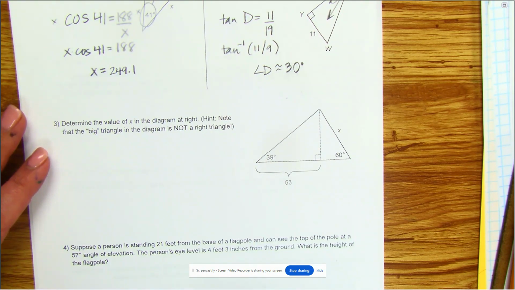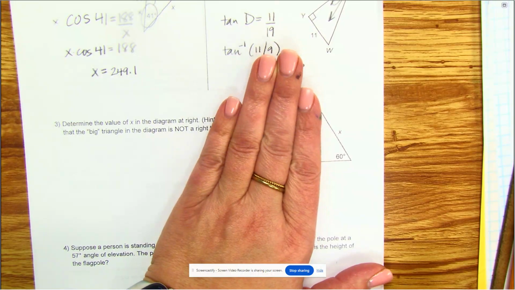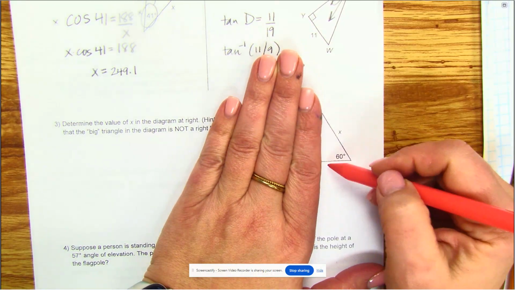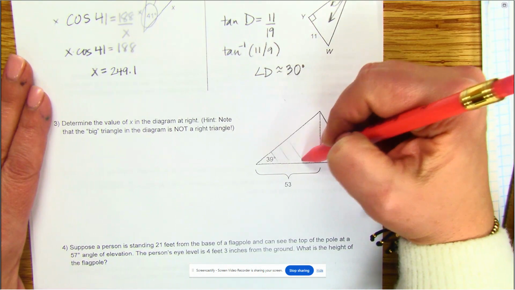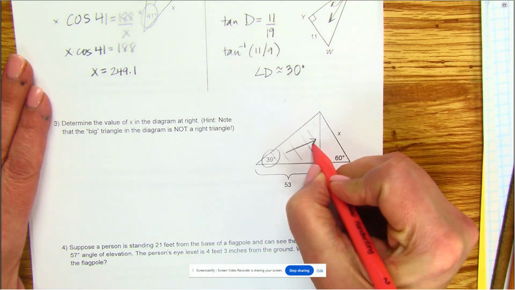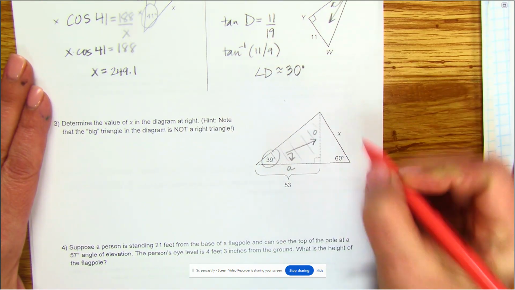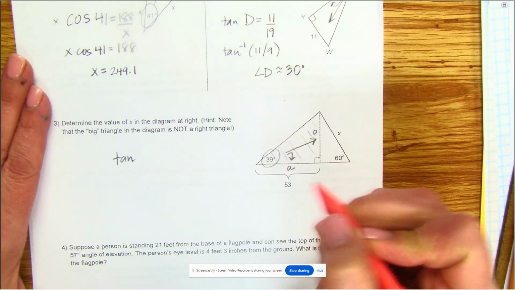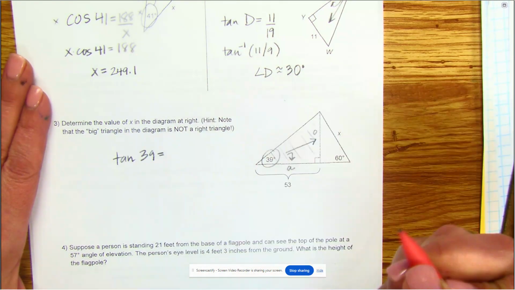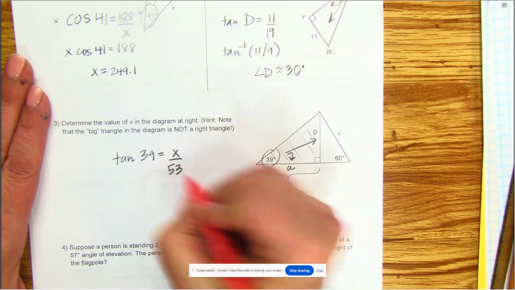All right, number 3, determine the value of x in the diagram at the right. Hint, the big triangle is not a right triangle. So in order to find that, I'm going to need a side on this. So I'm going to be solving this triangle first. I'm going to use this angle to find this side. I have this side, which is the adjacent. That's the opposite. So the tangent of 39 equals, I don't know, over 53.